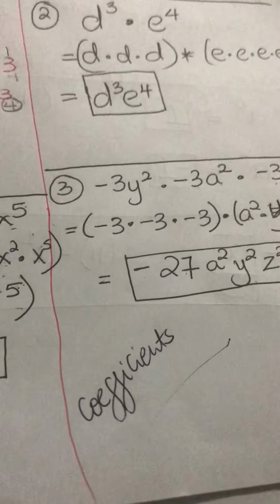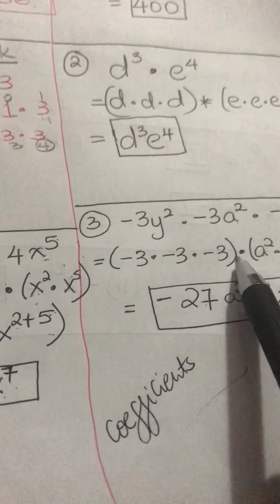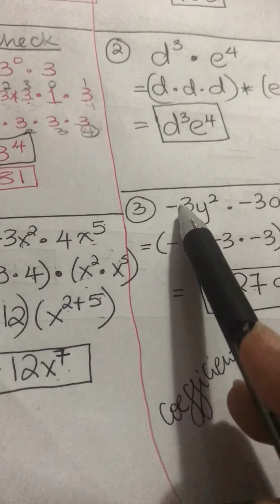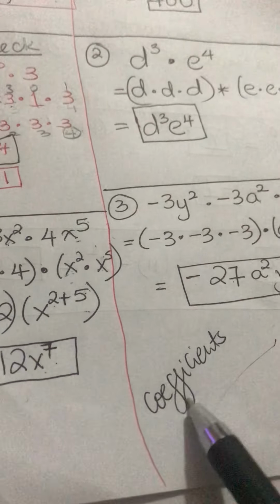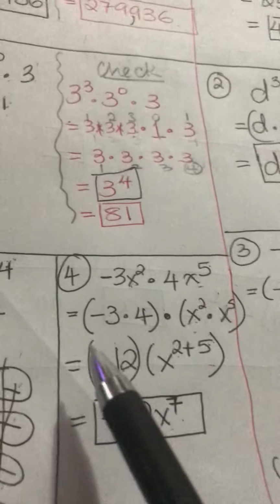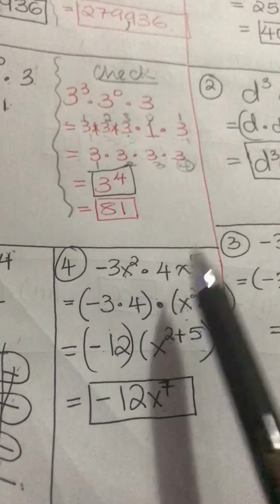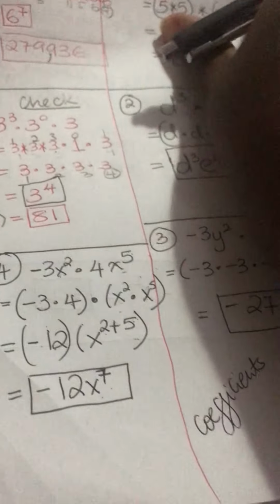Okay? So remember, these values we are calling coefficient. The value that is in front of your variable, okay, we are calling coefficient. The same here. These are coefficients.